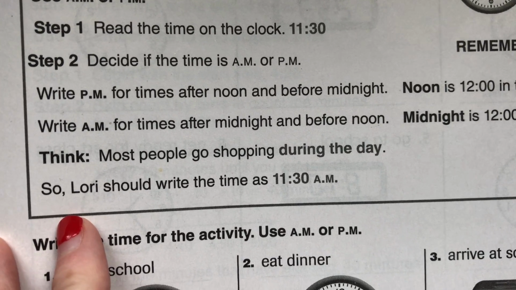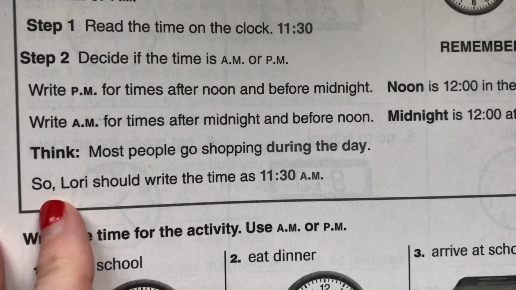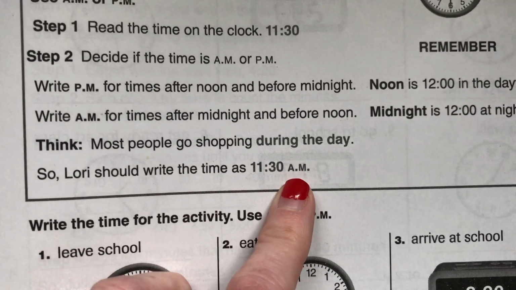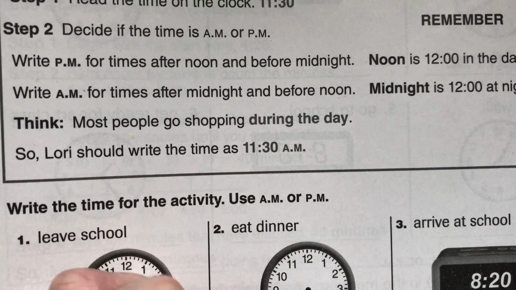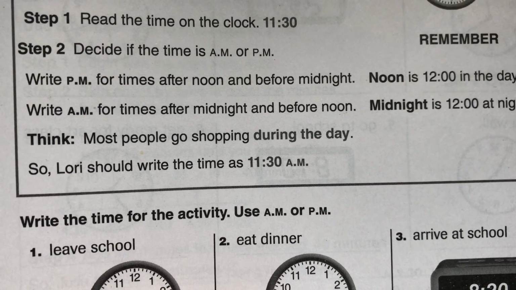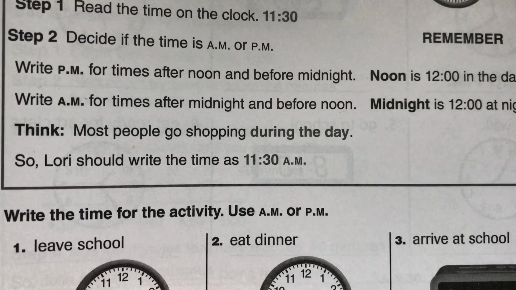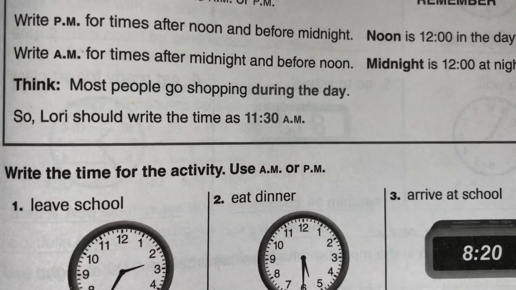Think, most people go shopping during the day. So Lori should write the time as 11:30 AM. So again, around our lunchtime. If it was 11:30 PM, it would be really dark out and really late at night. Probably not a good time to go shopping.